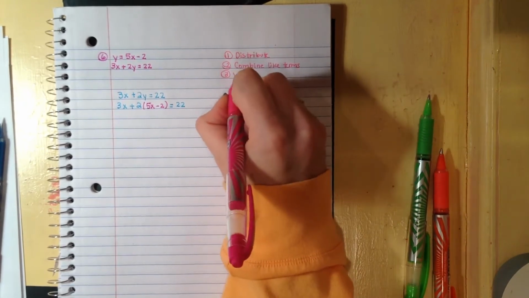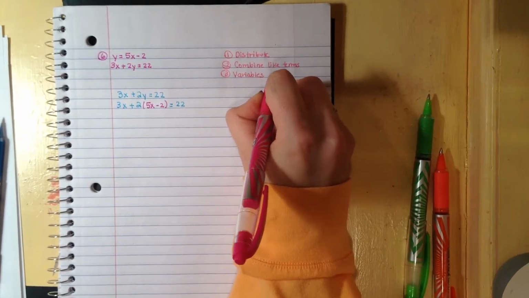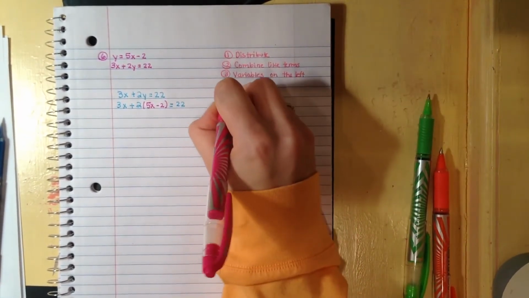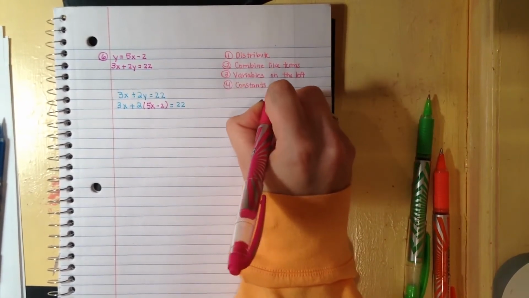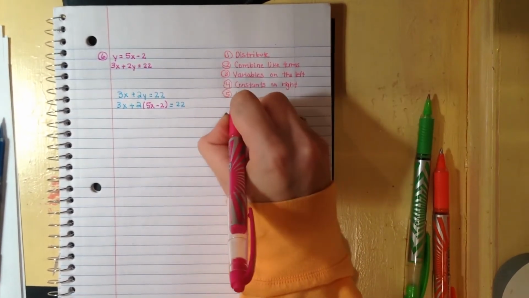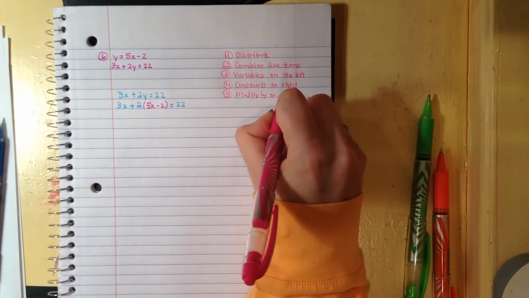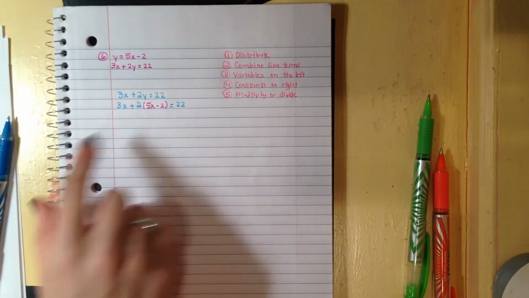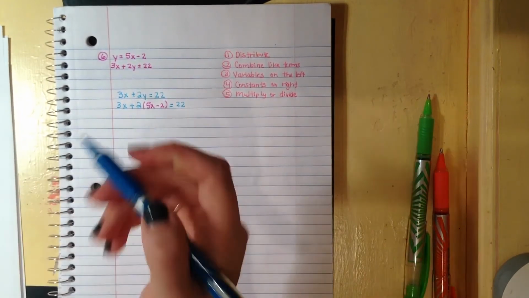The third rule would be variables on the left. And the fourth rule, constants on right. My final rule, multiply or divide. So from looking at this equation, I notice if I have any parentheses, I am of course distributing.